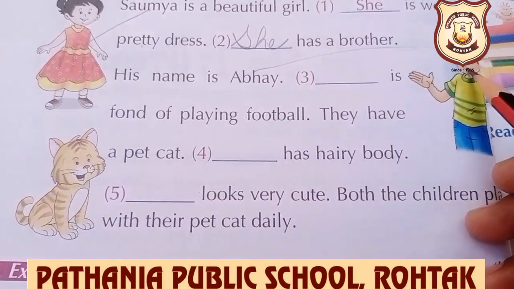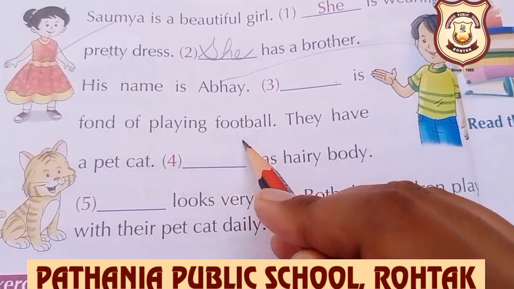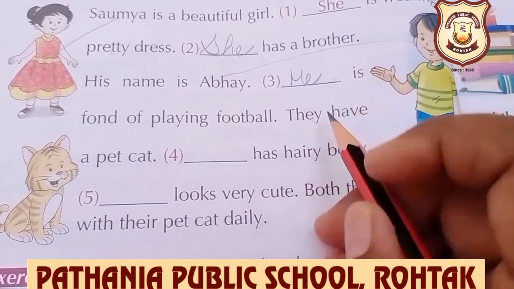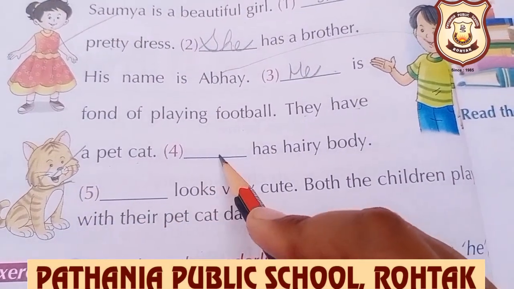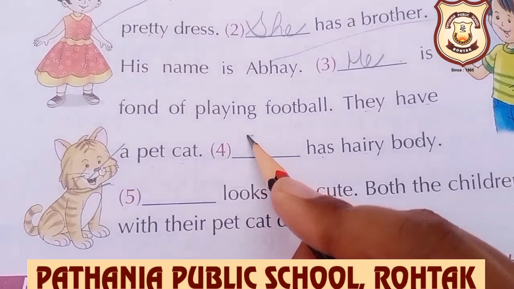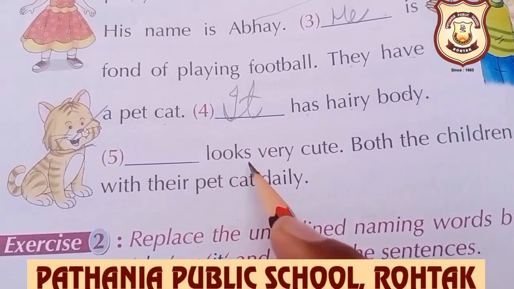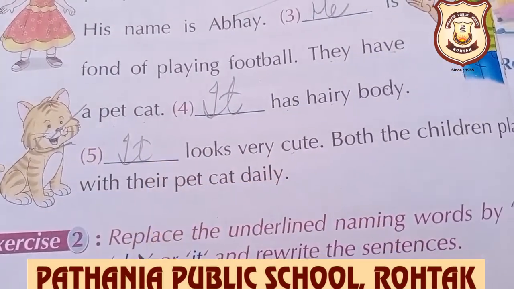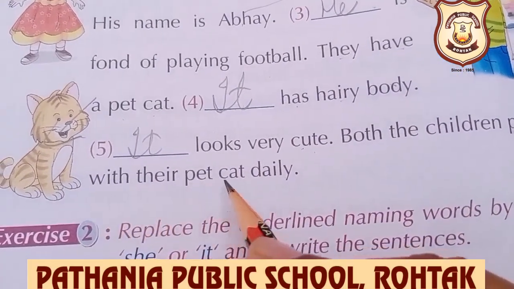And here is Abhay. Abhay is the boy. He is fond of playing football. Instead of Abhay, we will write here he. As I told you कि boys के लिए हम he लगाते हैं. They have a pet cat. Dash has a hairy body. Hairy body यानी full of hair. So it, because हम animals और things के साथ it लगाते हैं. It looks very cute. Who? This pet cat. Both the children play with their pet daily.